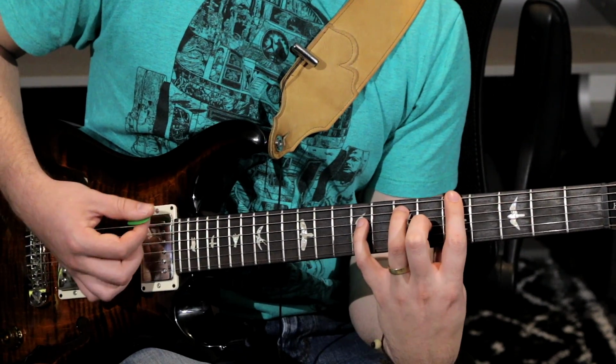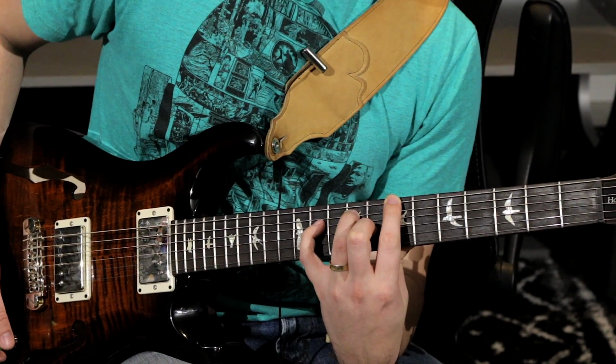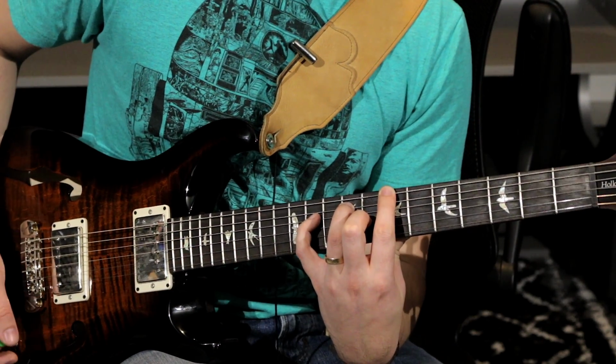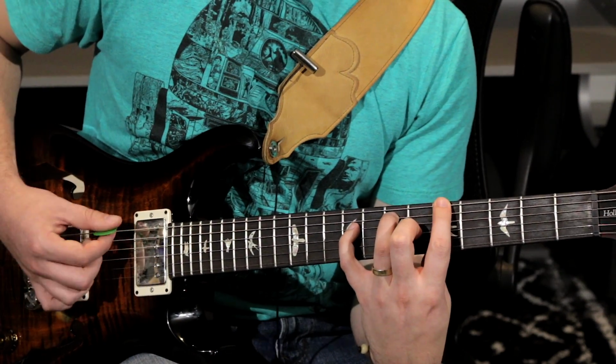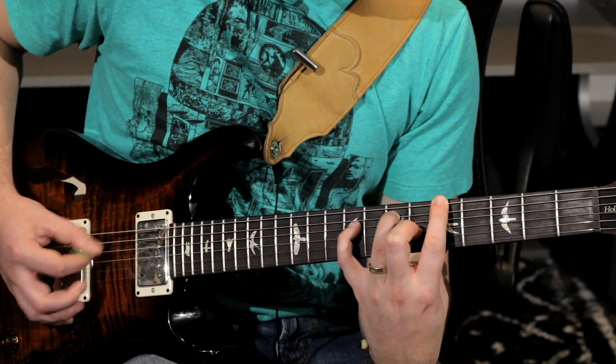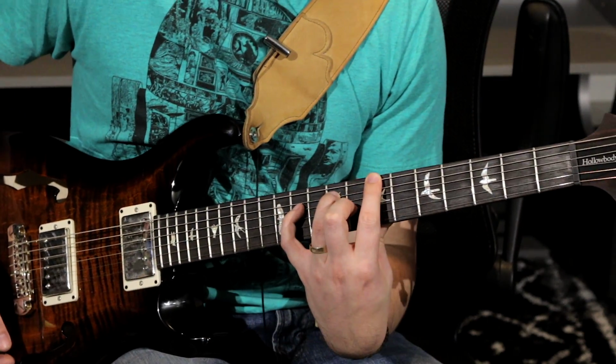So if I played something like this, it's not quite as effective, it doesn't quite do this chord change justice as if I play this. You can really hear that harmony shift.